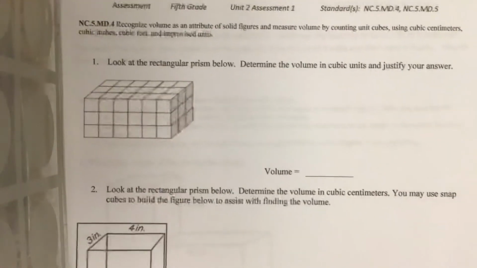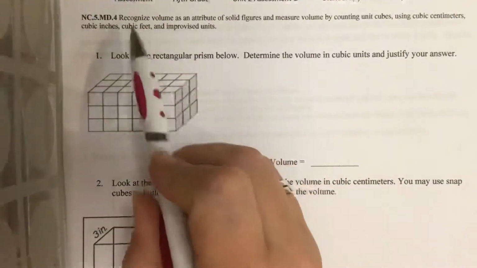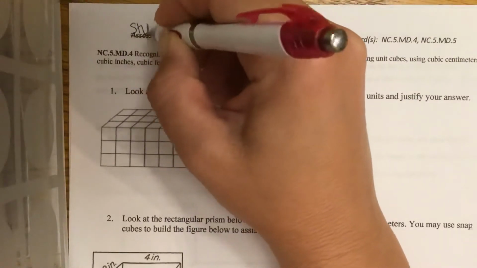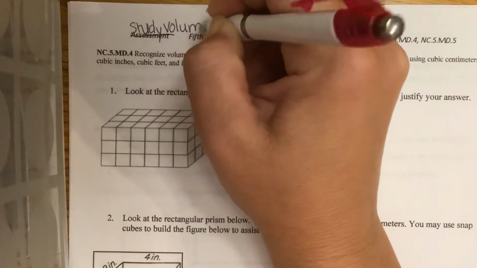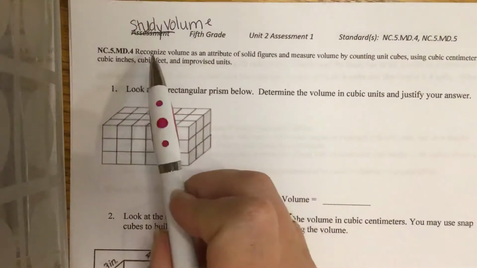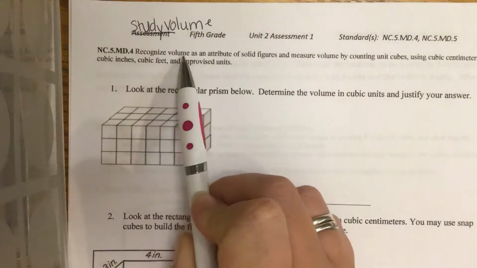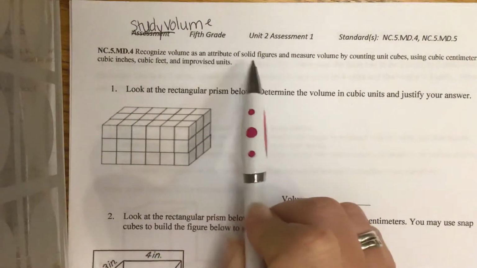Okay, so today we're going to talk about the study guide. This is the study guide for our assessment. The study guide we're talking about is volume. Let's go over what you need to know for the test. You have to know that volume is an attribute or characteristic of solid figures.